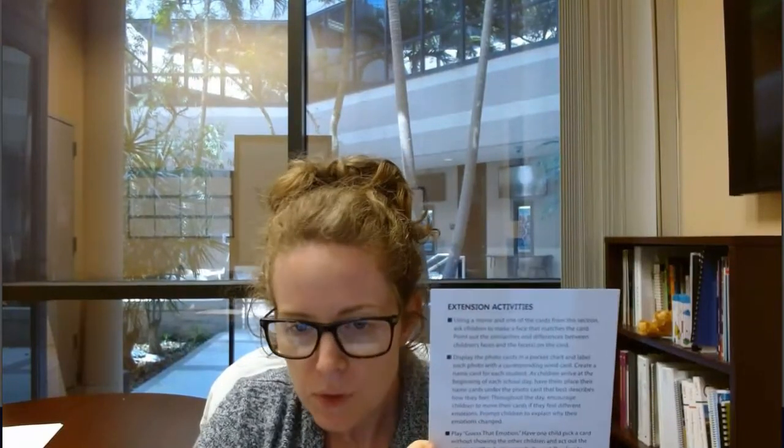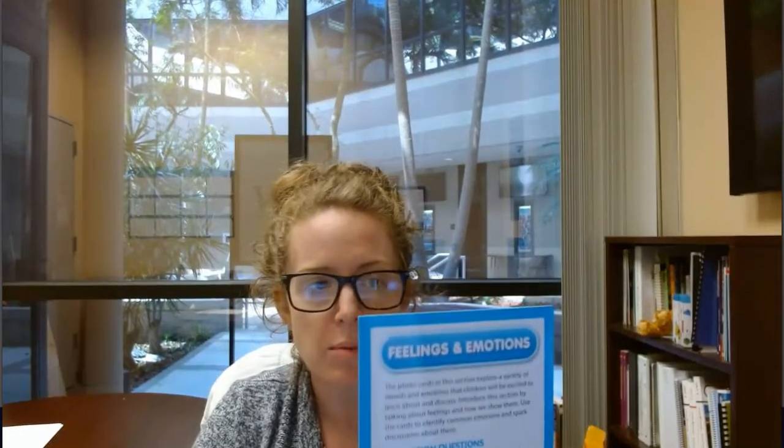And so on. On the back of the card, you'll actually see extension activities. So what you'll see here, for example, is using a mirror and one of the cards from this section, ask children to make a face that matches the card. Point out the similarities and differences between the child's face and the face on the cards. It goes on to list other examples and ways that you might use these cards.